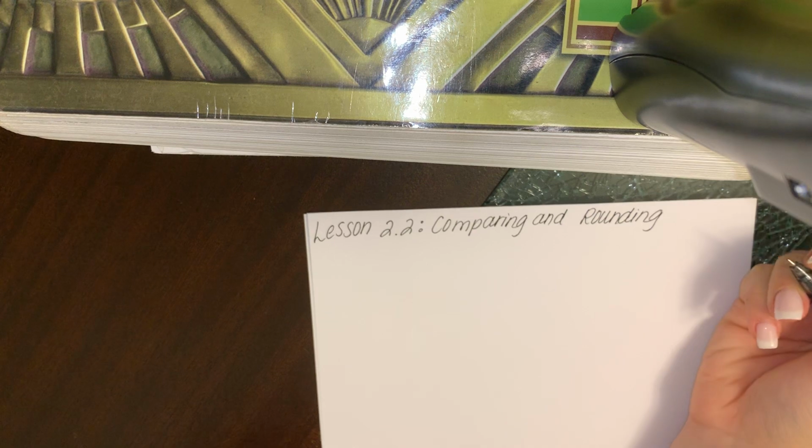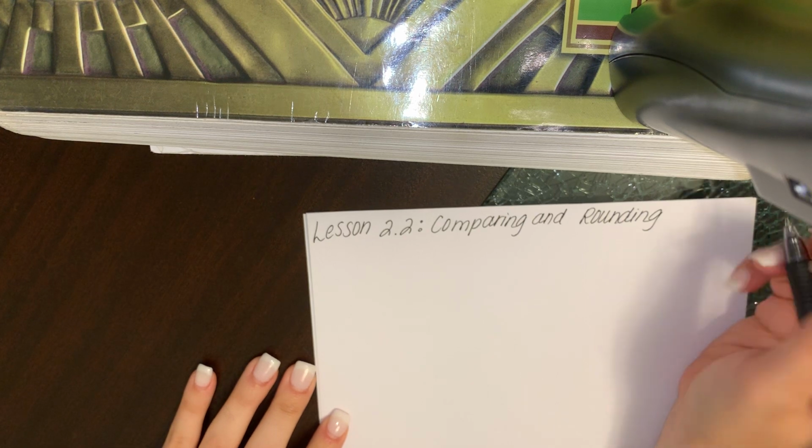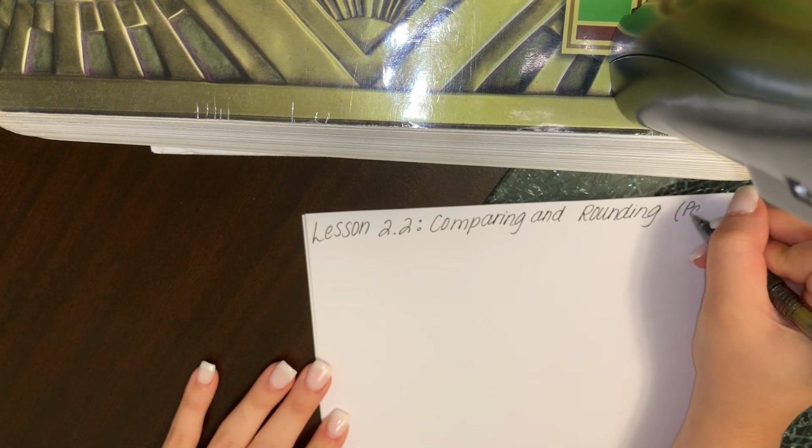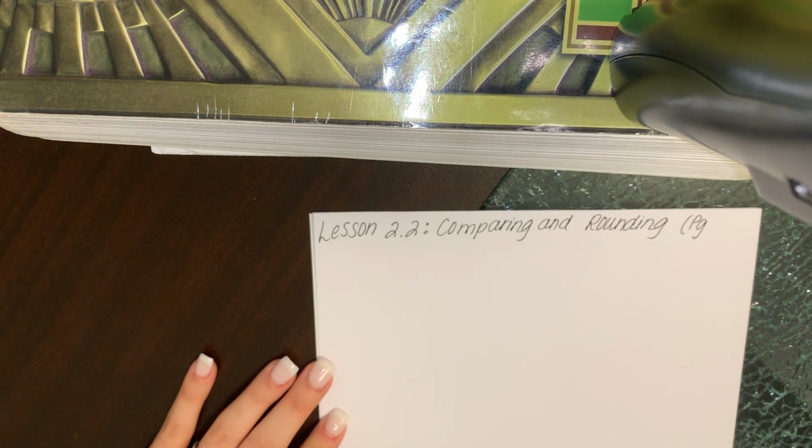Good news is I think we know how to compare numbers and I think we know how to round numbers. So we're going to be pretty comfortable with this lesson. And we're actually going to start off right on page 59.